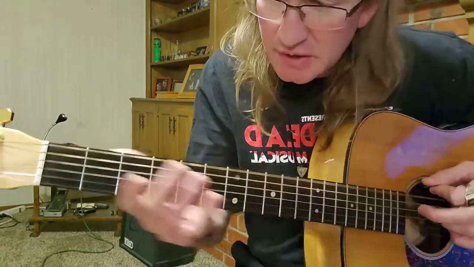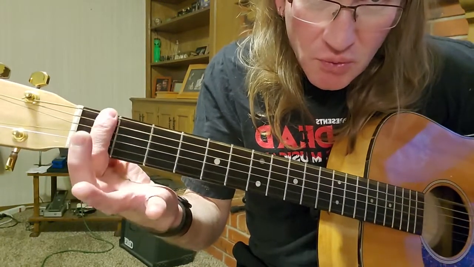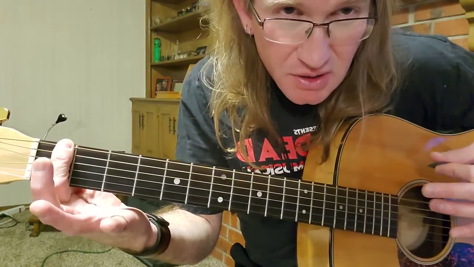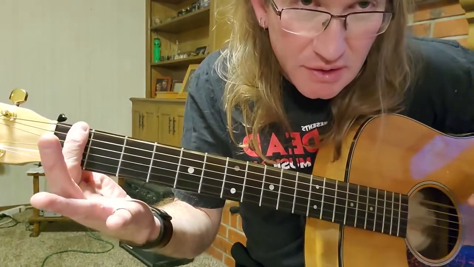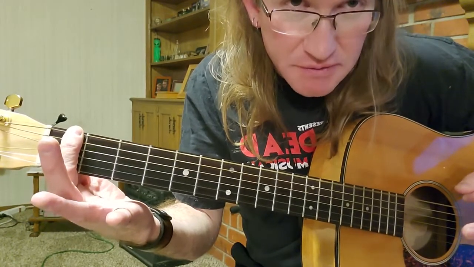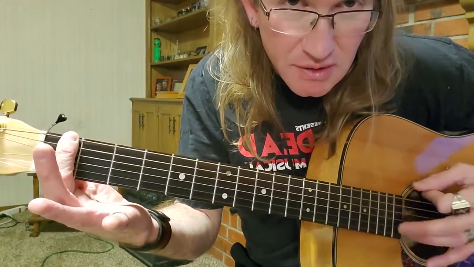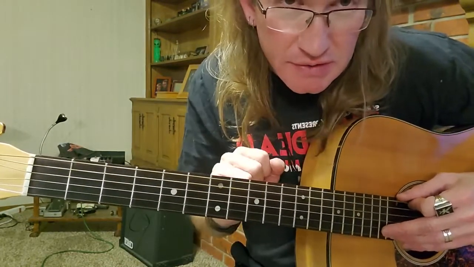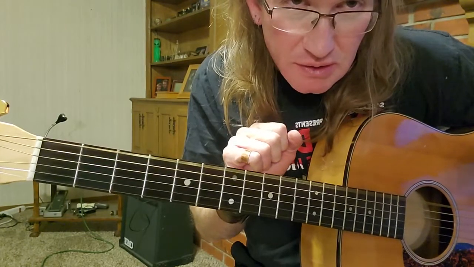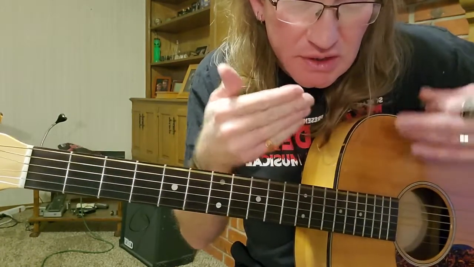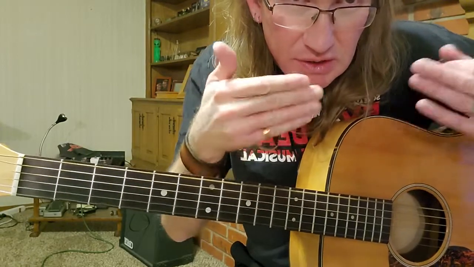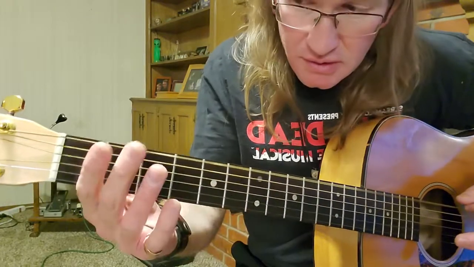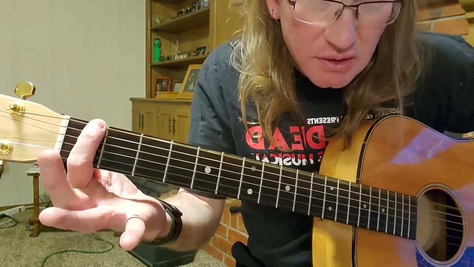So from 0 fret to fret 1 on string 6, is that a half step or a whole step? 0 to 1, that's a half step. So if we know that string 6 open is E, and we know that in music E to F is a half step, then fret 1 must be an F.